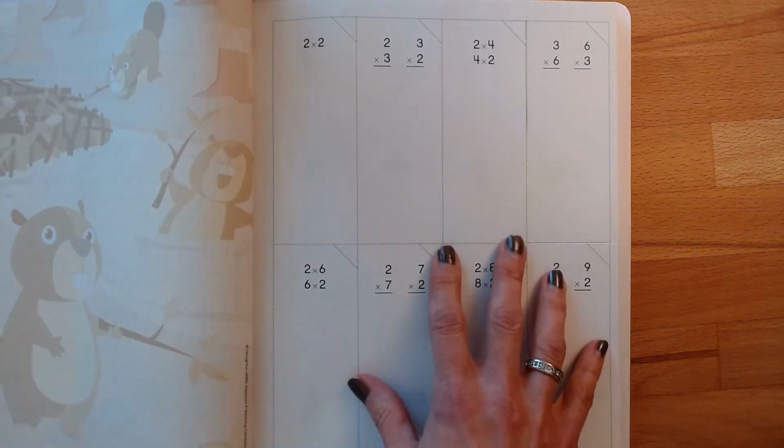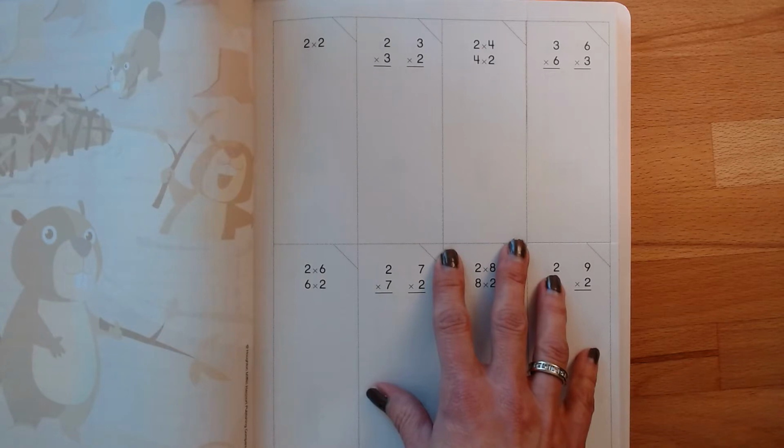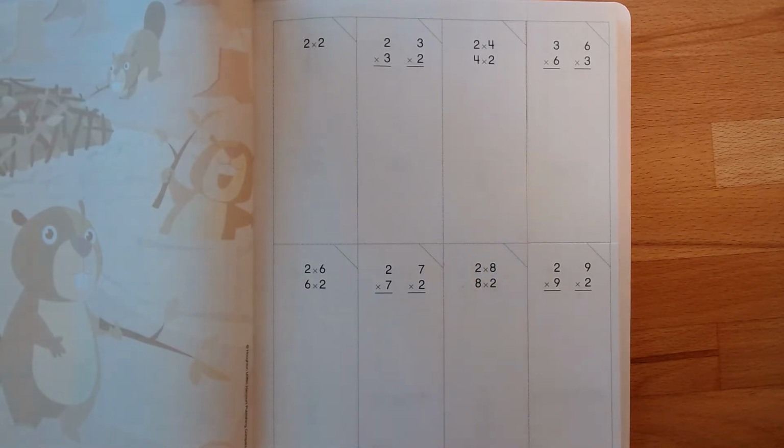This is another way to do it. These are like flashcards, but they're a little bit more intense, I guess I would say. They're a little bit more confusing if you don't know what to do with them. So that's what we're going to look at today.